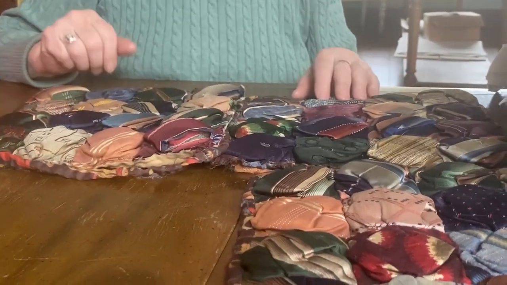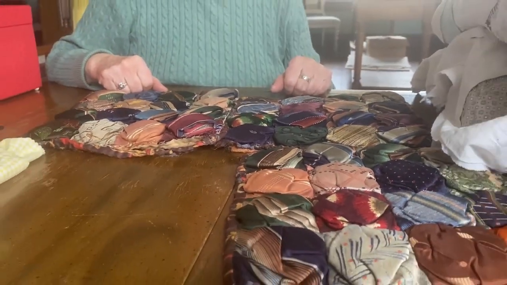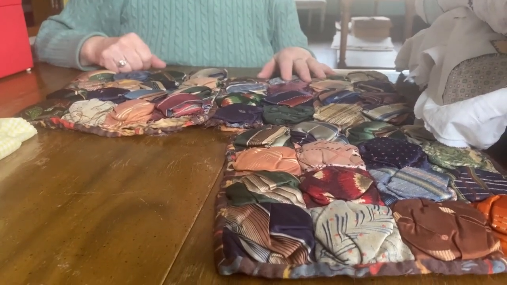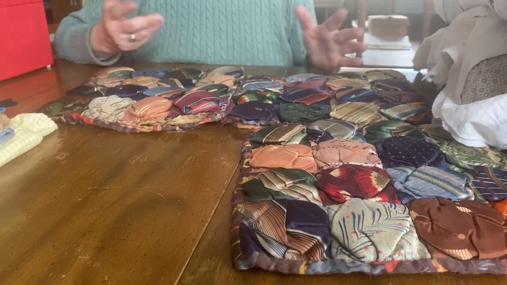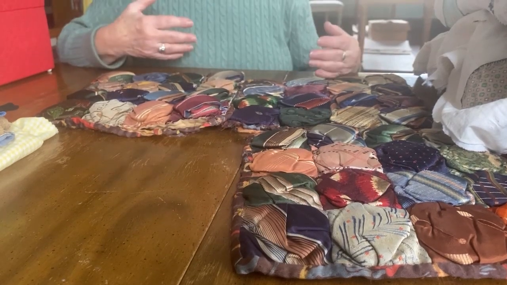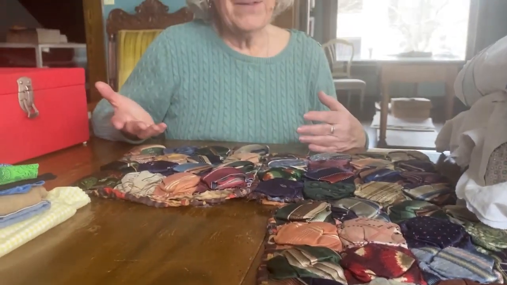But these were some pretty wild ties too. These were probably anywhere from the 20s to 40s here, 1920s to 1940s. They came in a bag with more ties that were contemporary ties that had all been taken apart beautifully, but I'm just gonna have fun with those one day. So that sort of gives you the basics and information here.